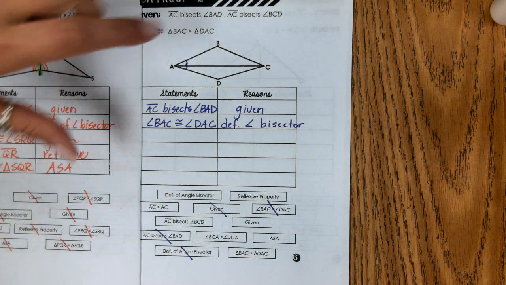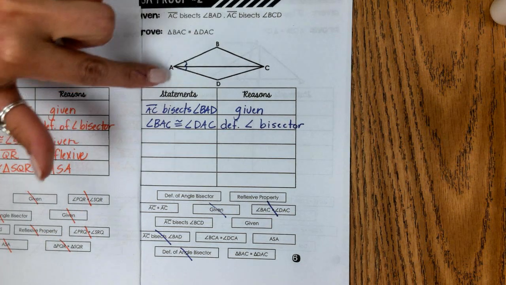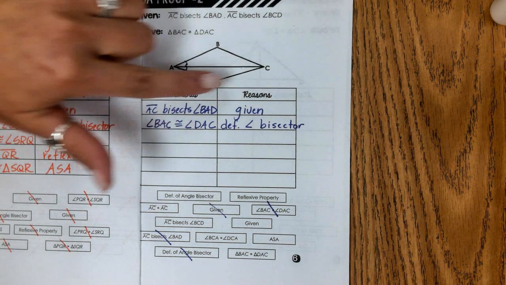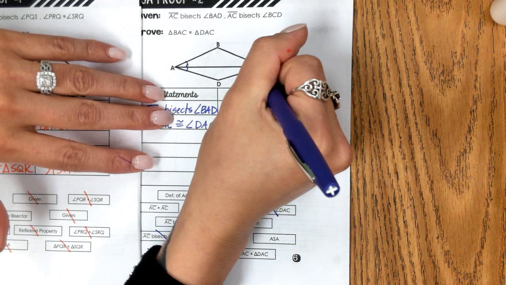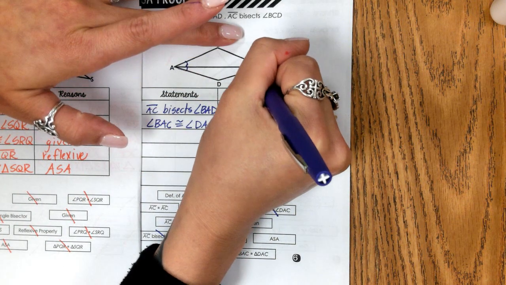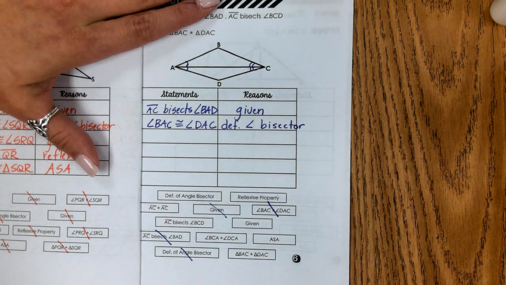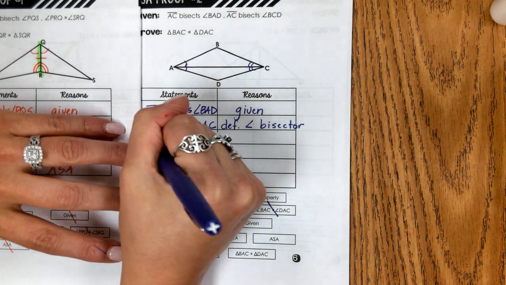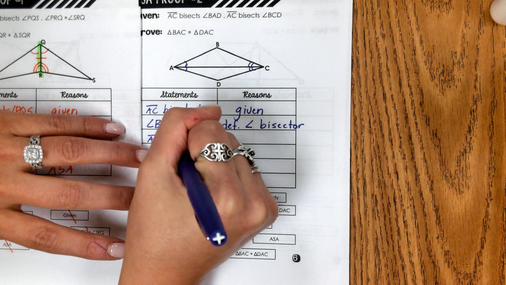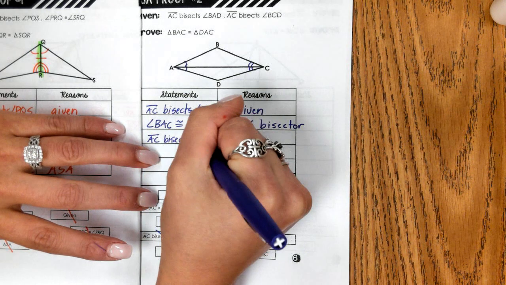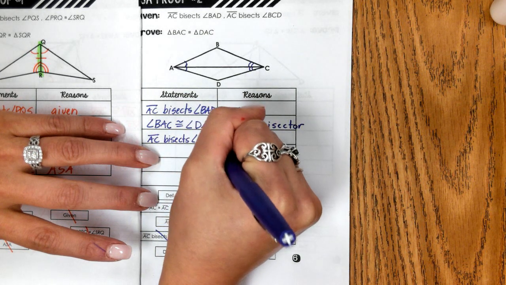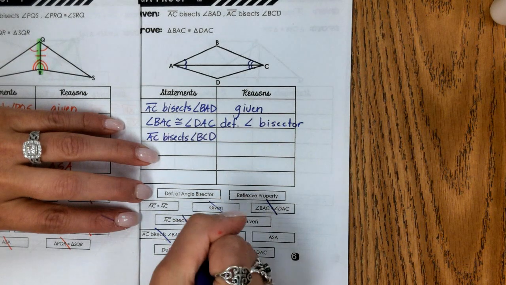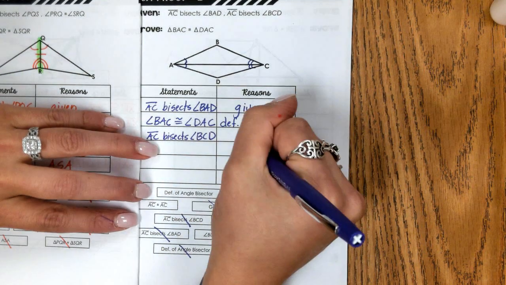Okay, next piece of information, AC, again same line, bisects BCD, which is this angle on this side. So this would get a different congruency marking because it's a different pair of angles. So we're going to write line AC bisects angle BCD, which is this one here. That is given.